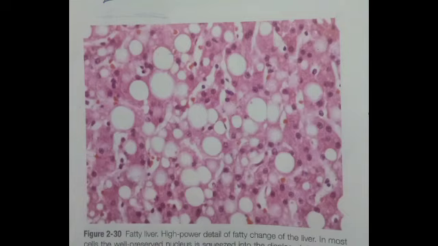Because of the alpha 1 antitrypsin deficiency, it is not secreted, and the resultant deficiency of the enzyme causes emphysema.